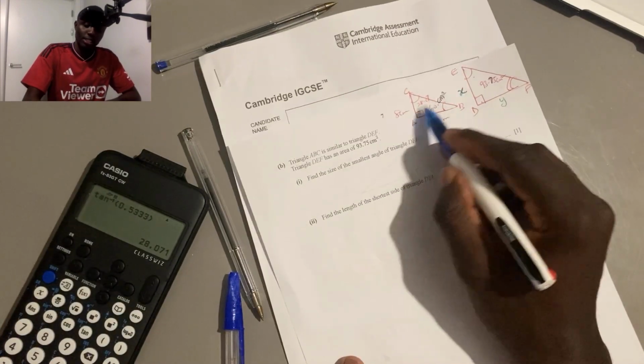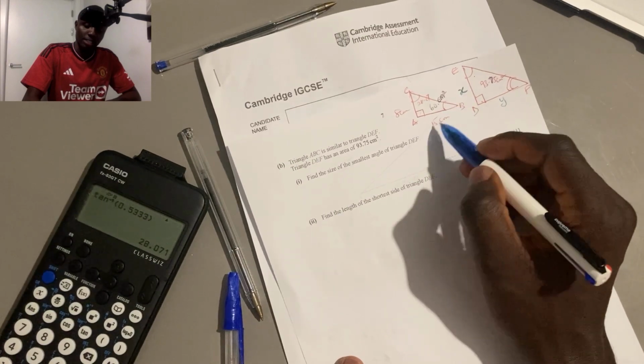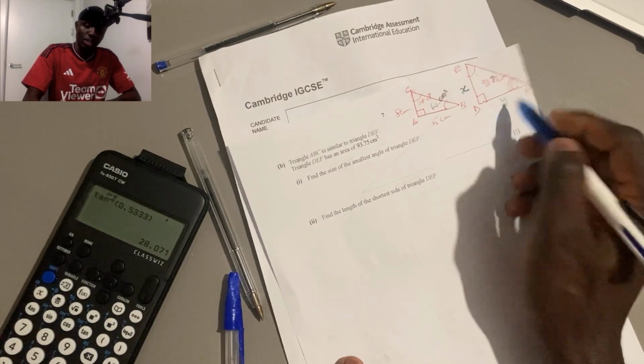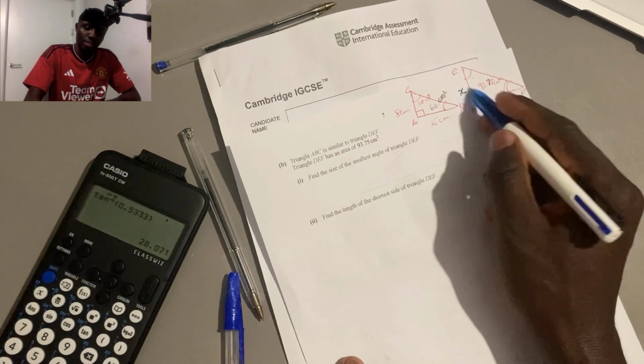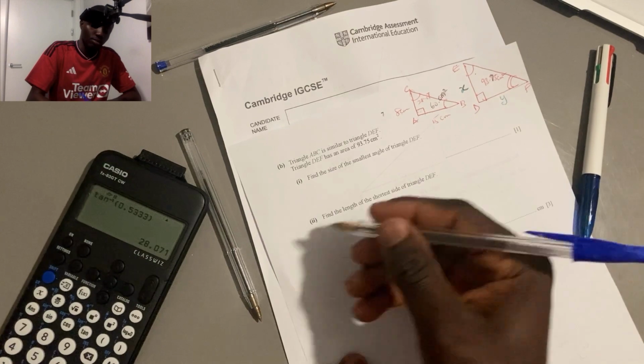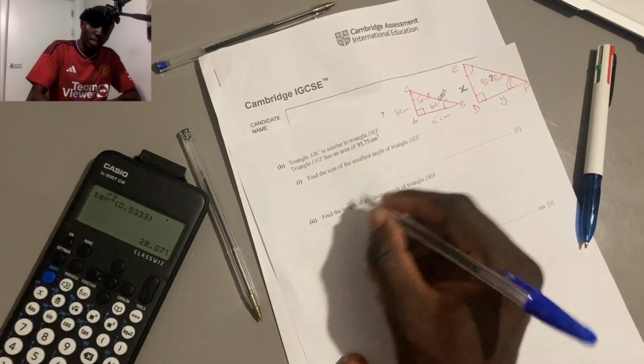So this is similar to this, and this is similar to this. So you know how to compare to get this first side here. Let's take this one for the first time. We are doing this one first. So you take 8.